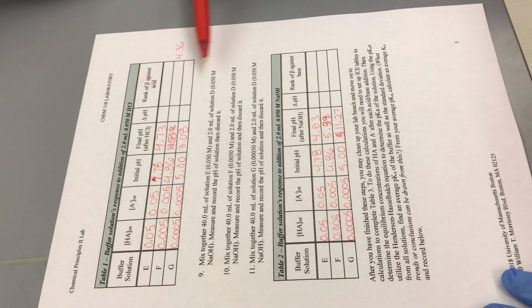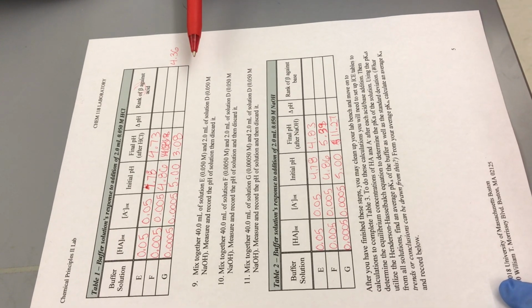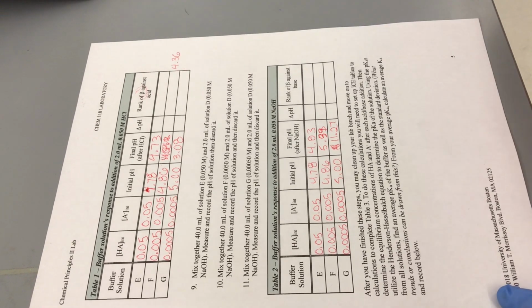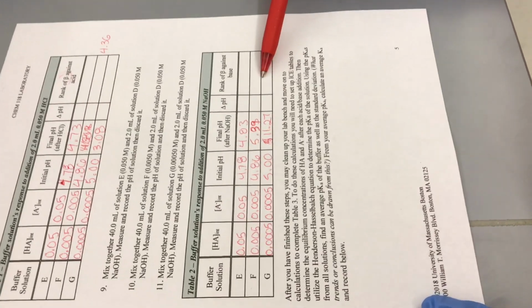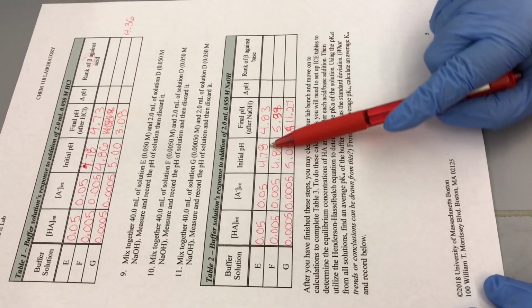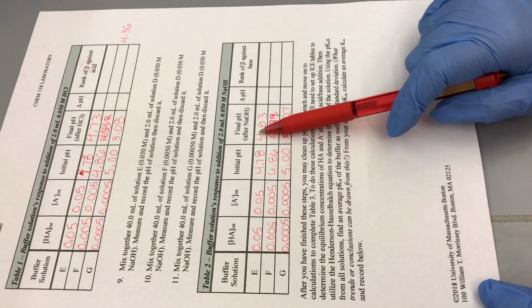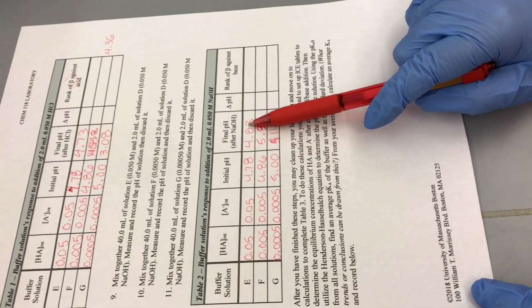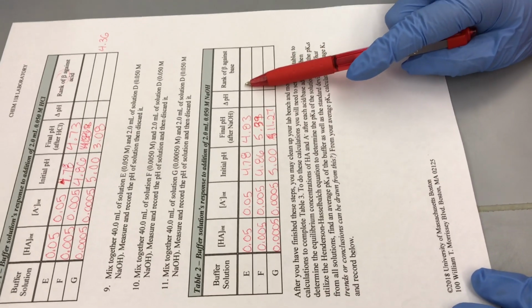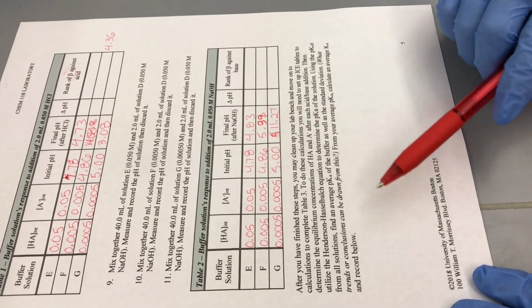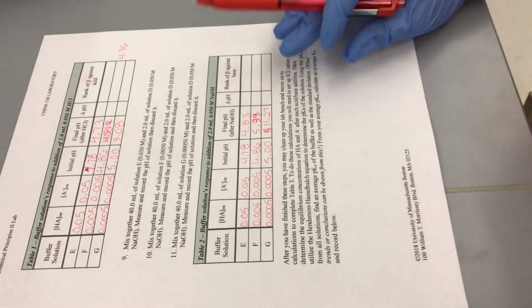So we're not looking for numbers here, we're just looking best to worst, okay? Same thing with table number 2. Our more concentrated guy only moves a little bit, so this one is, figure it out. Use your brains.